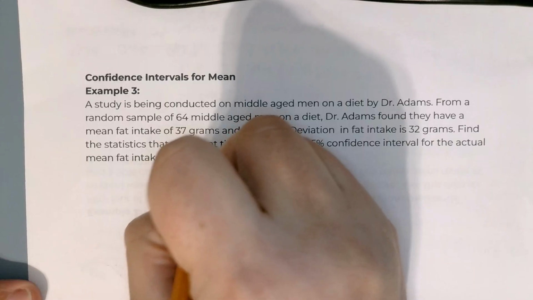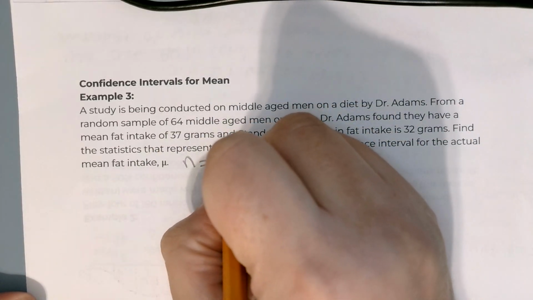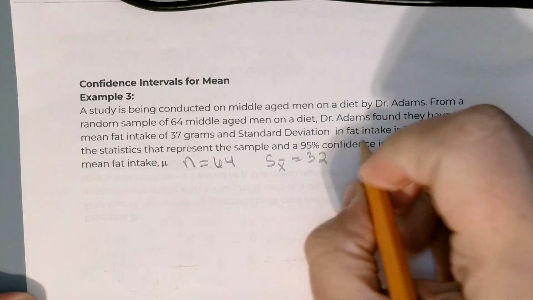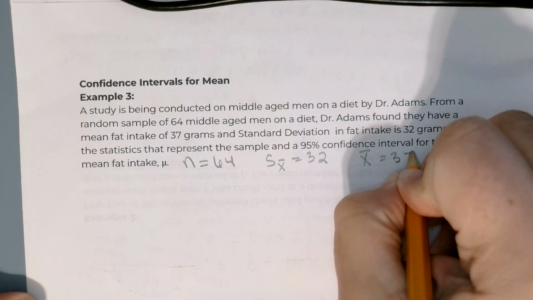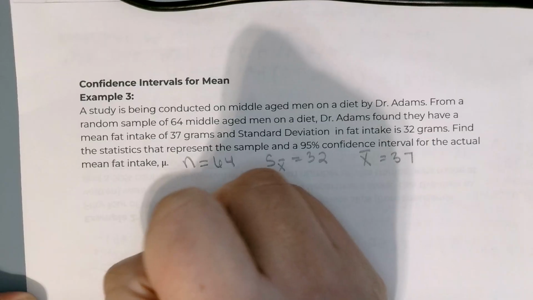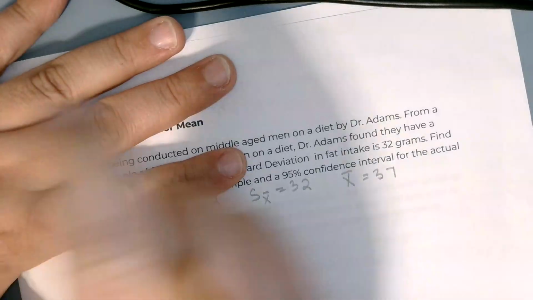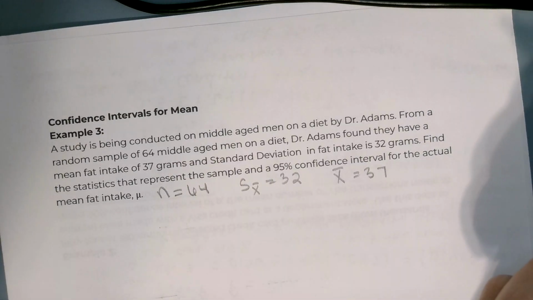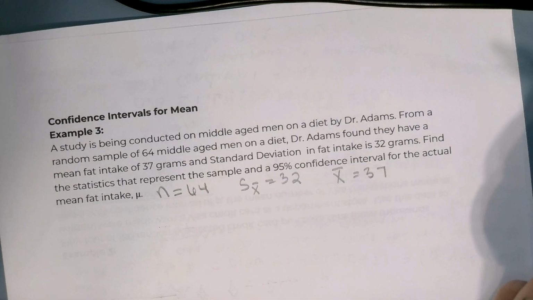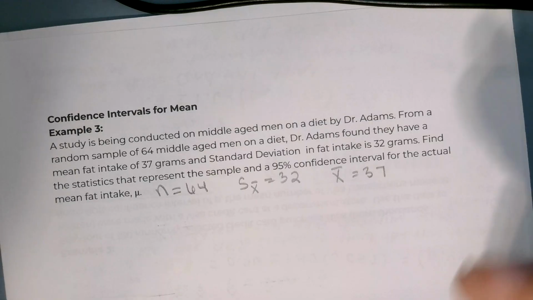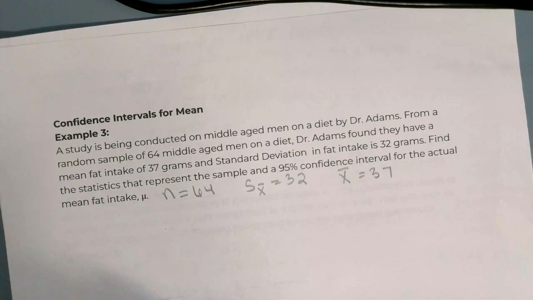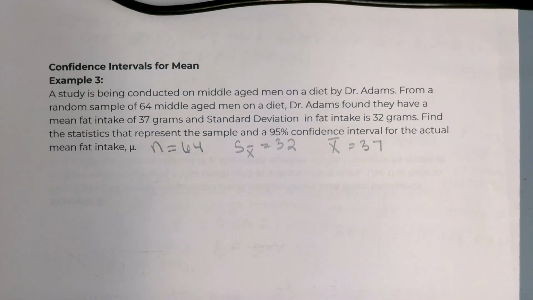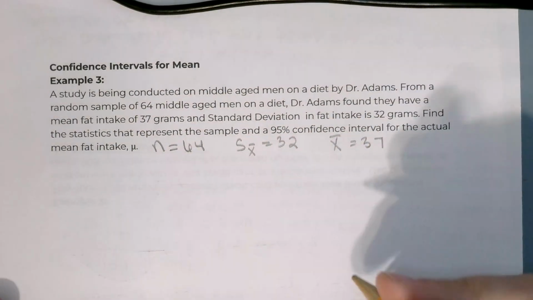Okay, so I'm just going to write down what we know. We know that n is 64. We know the standard deviation of the sample is 32, and the mean of the sample is 37. I can use the formula x bar plus or minus, oh, actually, let's get to that in just a second. It wants us to find the statistics that represent the sample and a 95% confidence interval. Because we have a known standard deviation, this is straightforward following the formula.